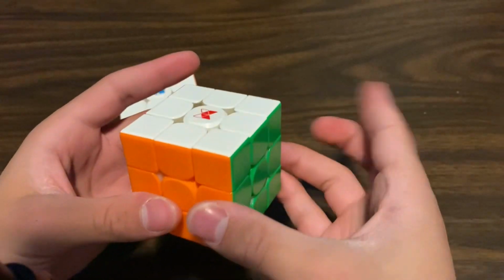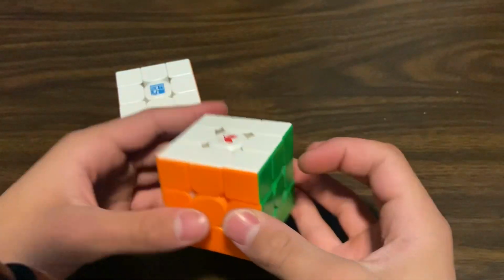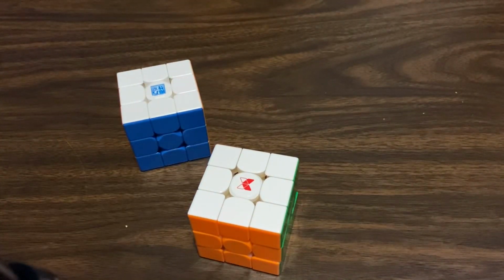Oh, that's what's happening. I'm doing U2 single flicks. I finally figured it out.